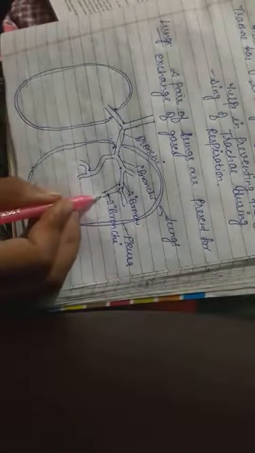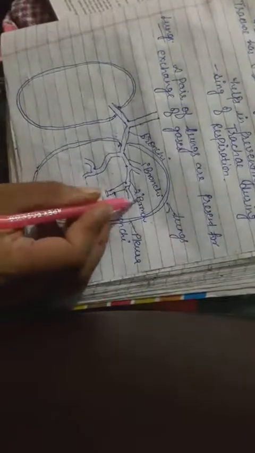These tertiary bronchi then divide into smaller bronchioles.